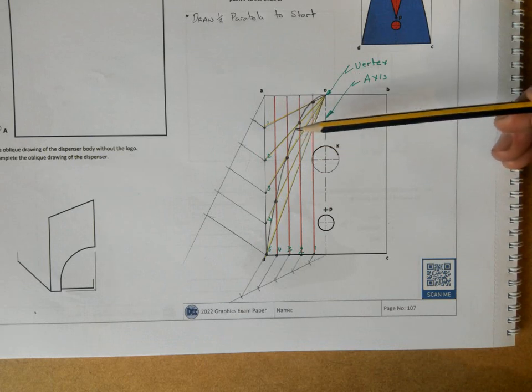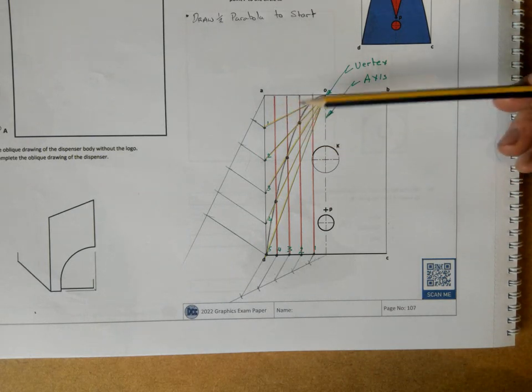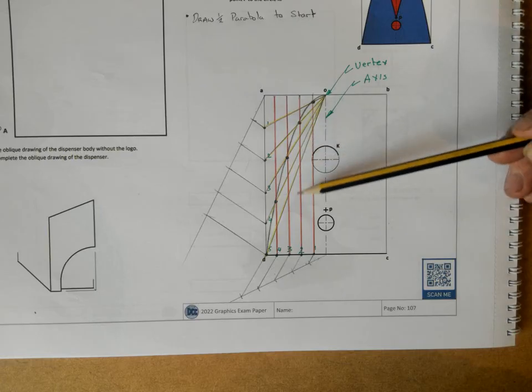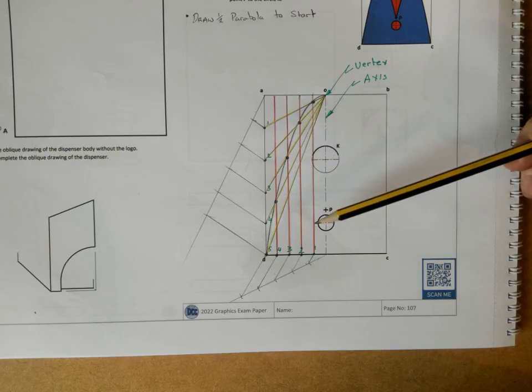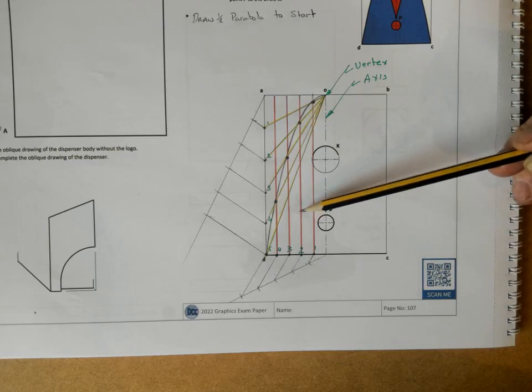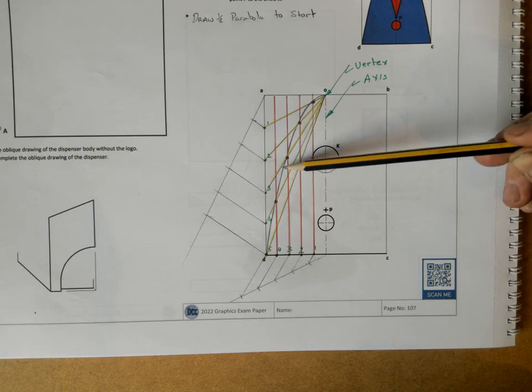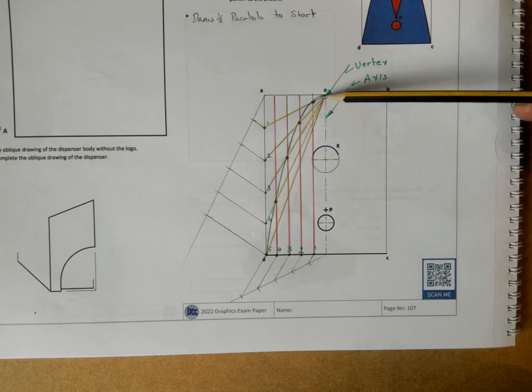Please remember that I have highlighted these lines in red and yellow for visual purposes. During your exam, these red and yellow lines must be kept as construction lines, i.e. they must be very, very light. The curve of the parabola should be the only line that stands out in your drawing.